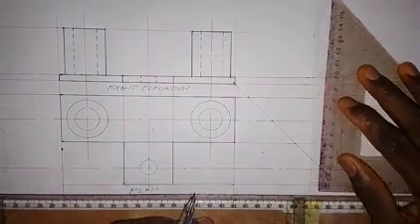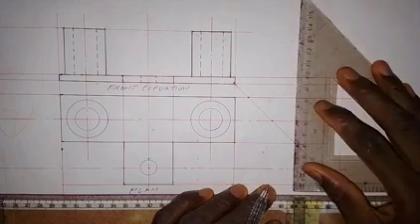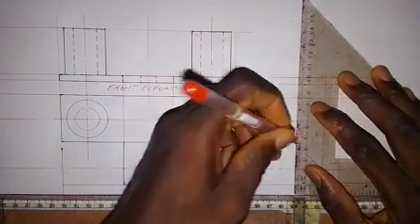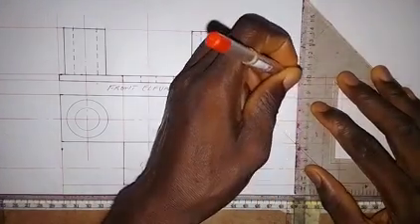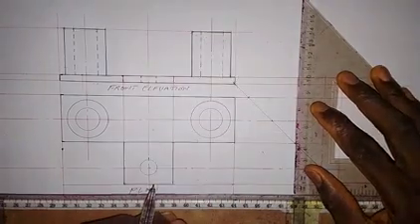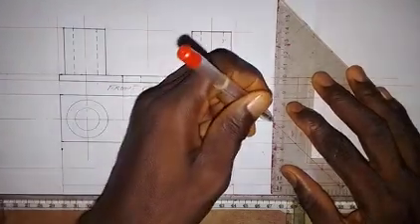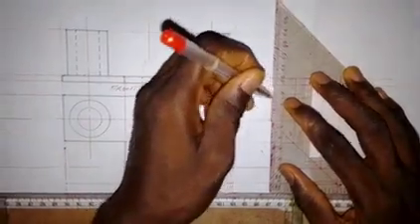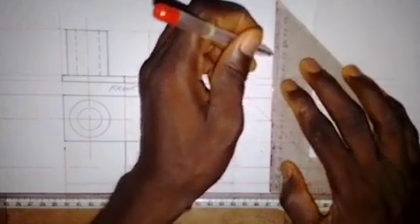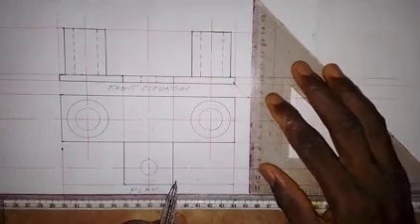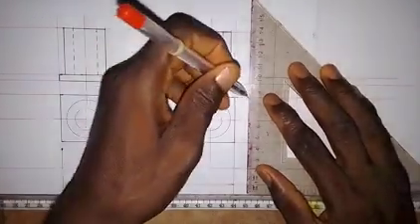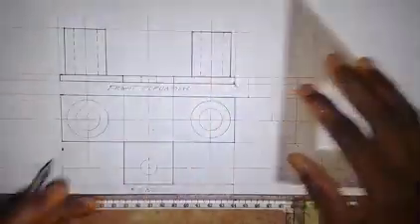Okay, so that's okay there. Then coming to this point here, I will draw a vertical line. And coming here, this is a center line for these circles that we have here. So I will draw a vertical center line. Then coming to this end, I will draw a vertical line to stop here.